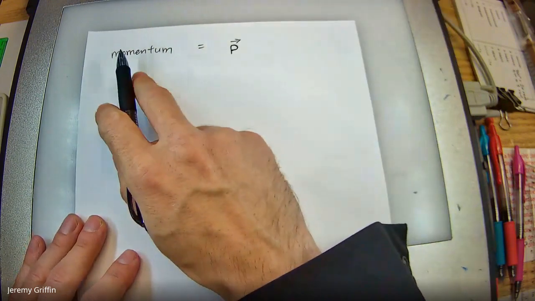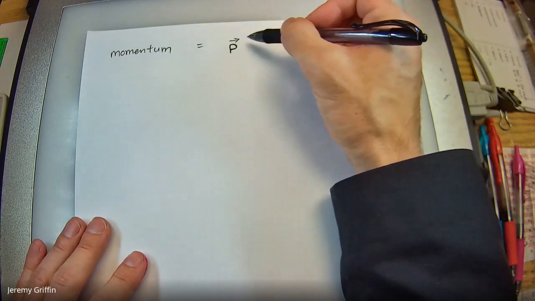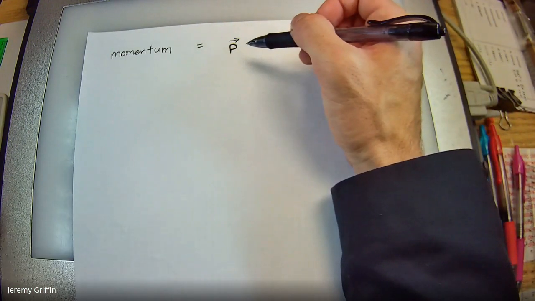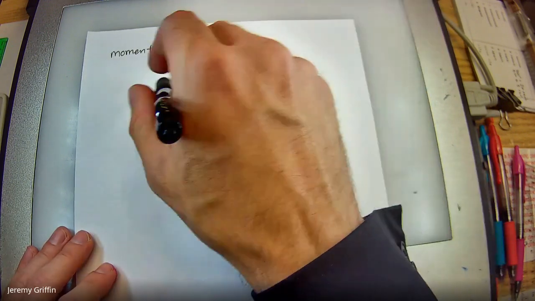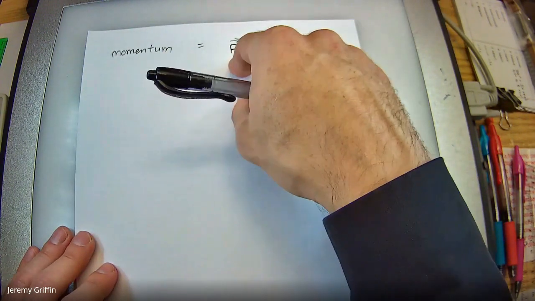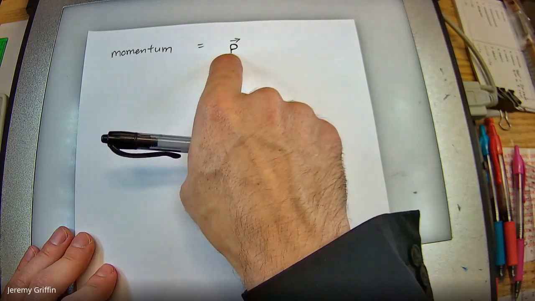Why not M? Well, M is used for a bunch of other stuff you guys have seen in this class. I also put mass as a variable, like meter as a unit or milli as a prefix. So M is used all over the place. So we're going to use p. Also, I put a little vector arrow above that p.